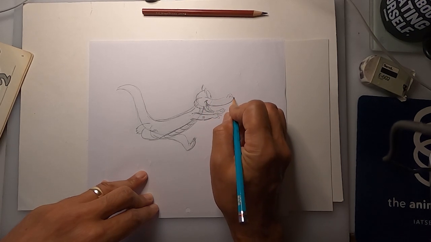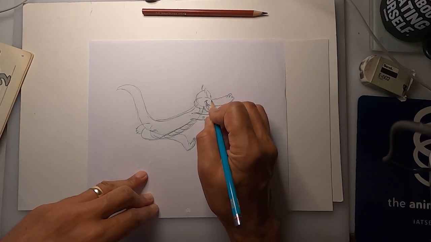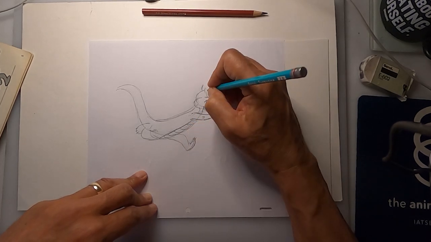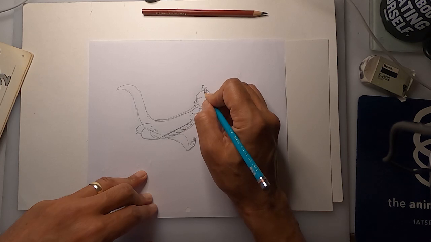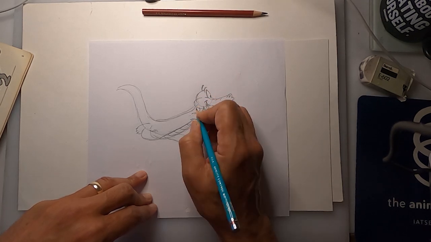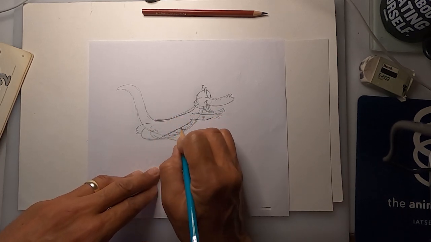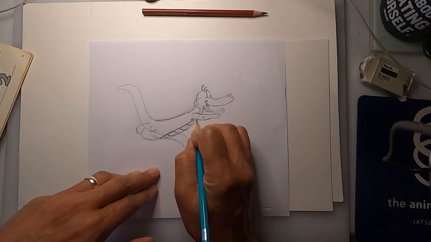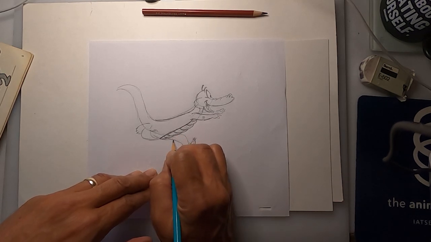This is a 2B barrel pencil. Giving some of that bit of form there.